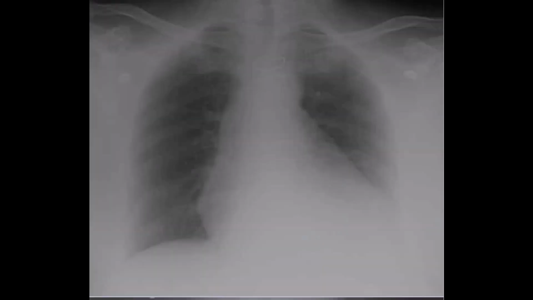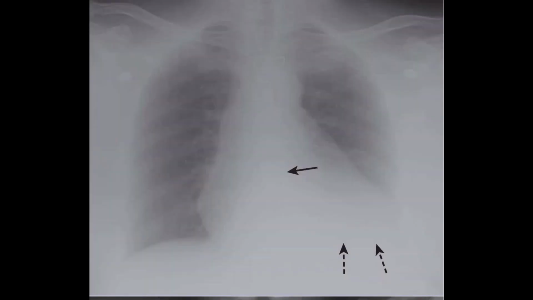Okay, so what's the problem with this chest X-ray? The problem is that this chest X-ray is underpenetrated. So how do you know that this chest X-ray is underpenetrated? You know when you cannot see the thoracic spine through the heart, so the spine is not visible here. And actually, underpenetration introduces errors, like the left hemidiaphragm may not be visible. You cannot see the left hemidiaphragm here.